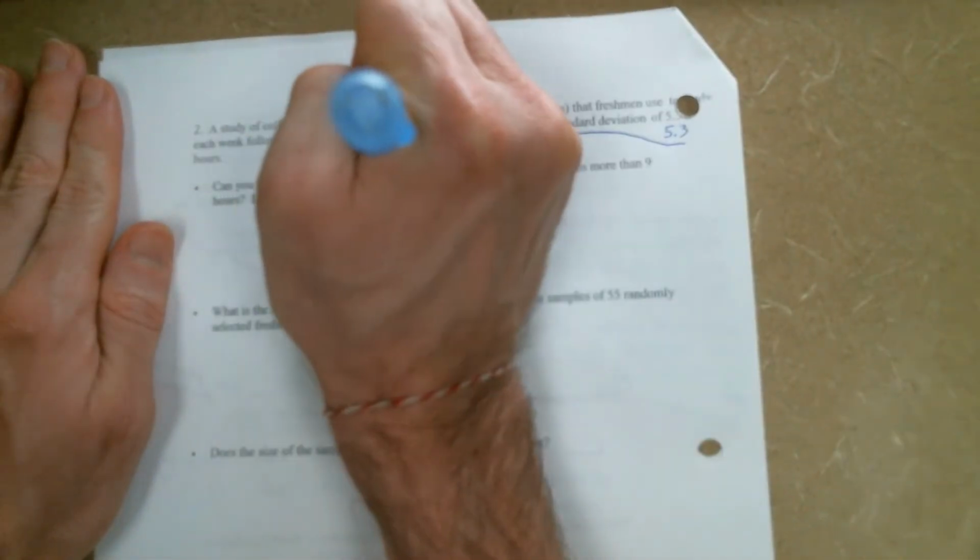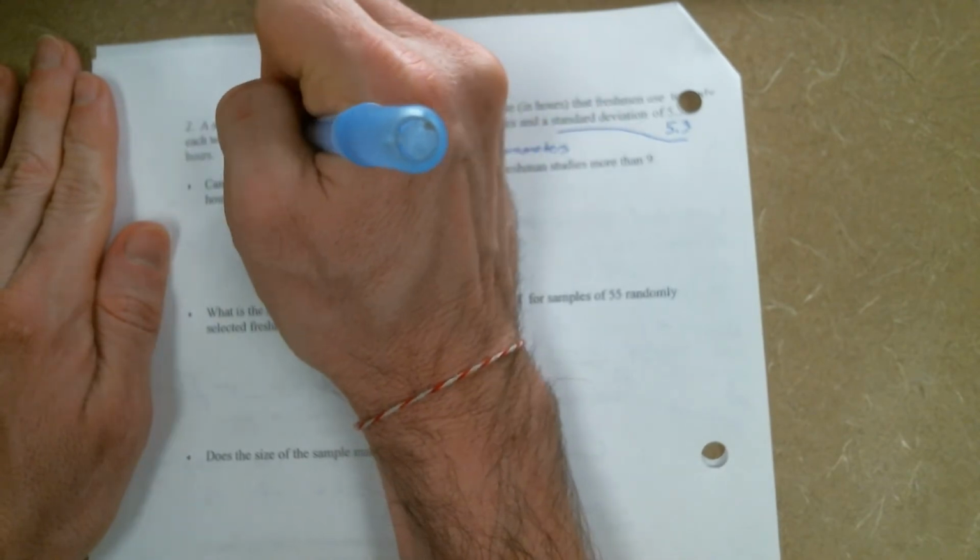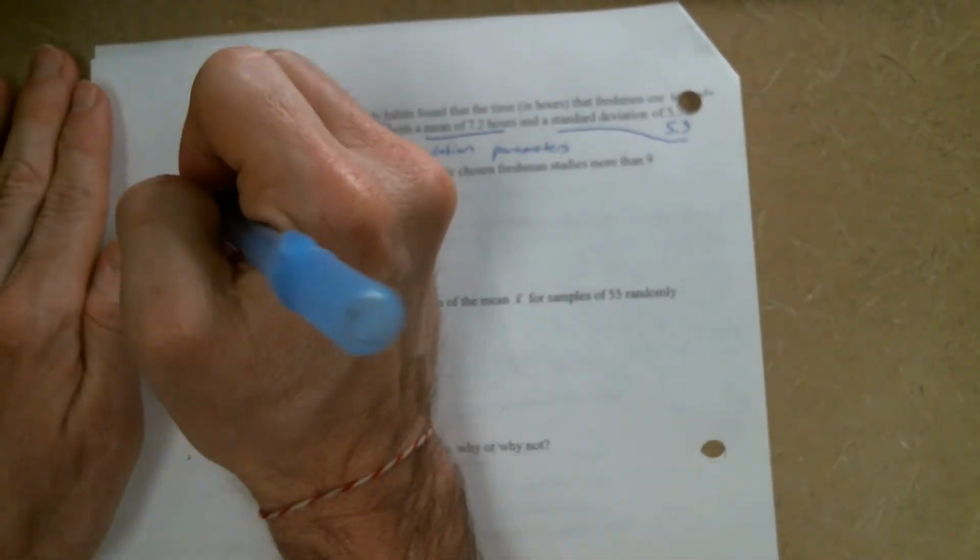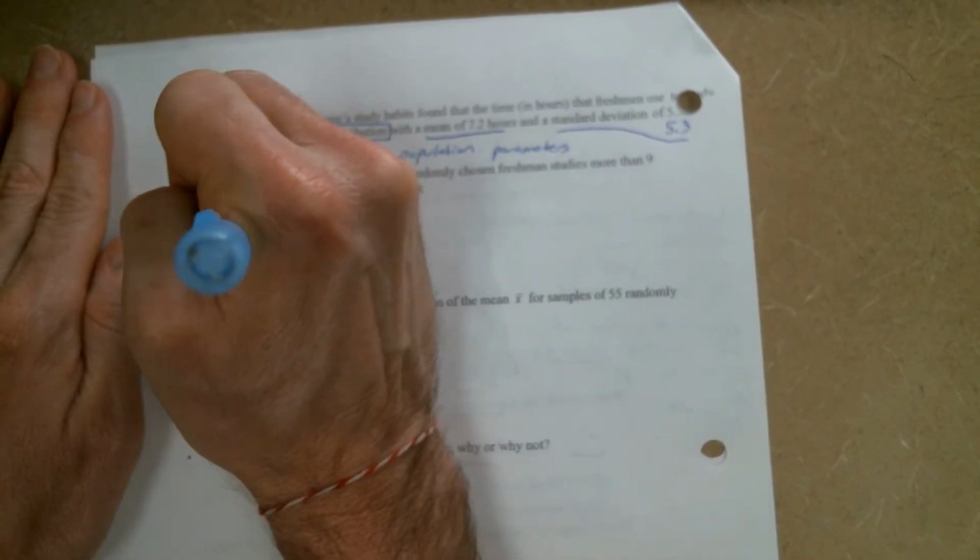It says, can you calculate the probability that a randomly chosen freshman studies more than 9 hours? If so, do it. If not, explain why not. So in this case, we can, because the problem tells us it's a normal distribution. So can we calculate it? Yes.